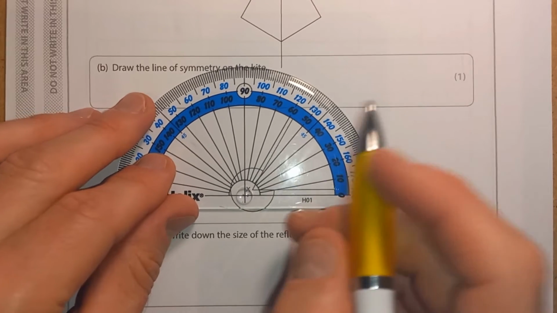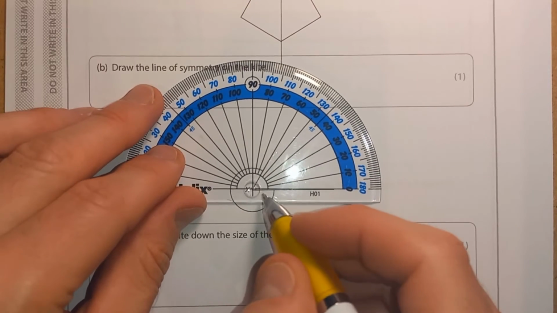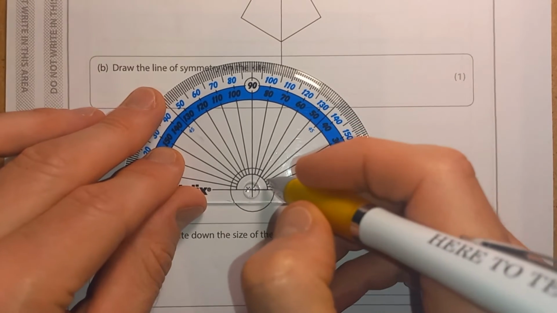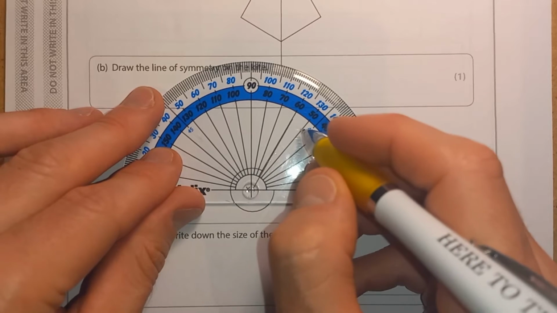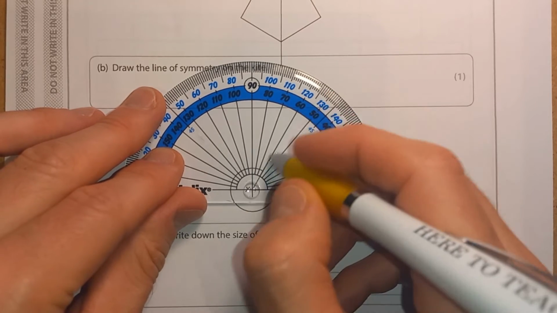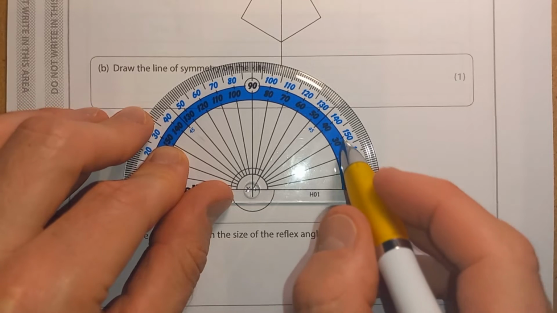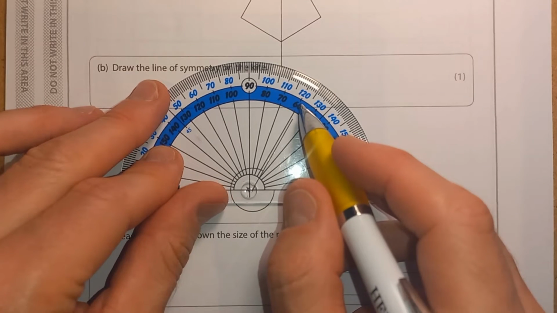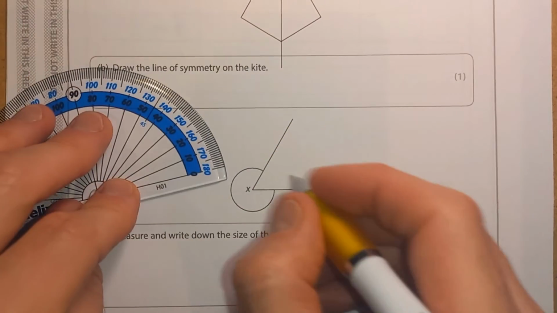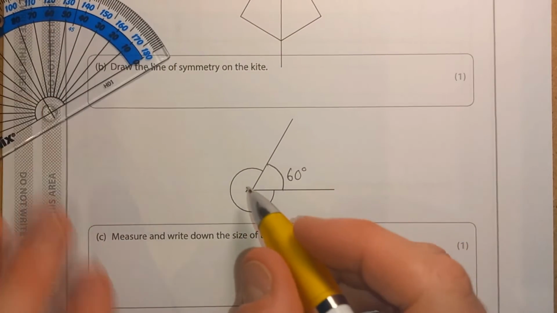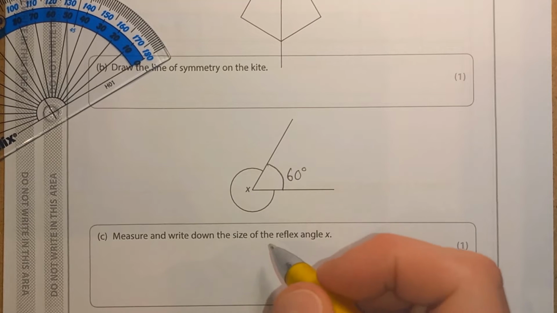Okay, and you'll see, if I put my crosshairs right on the corner, it's lining up. Look, I have to move it because it matches so perfectly. It's lining right up with this 60 degrees. Because we're starting here, so 10, 20, 30, 40, 50, 60, where it meets it. So this is 60 degrees, but we want the reflex, the angle on the outside.